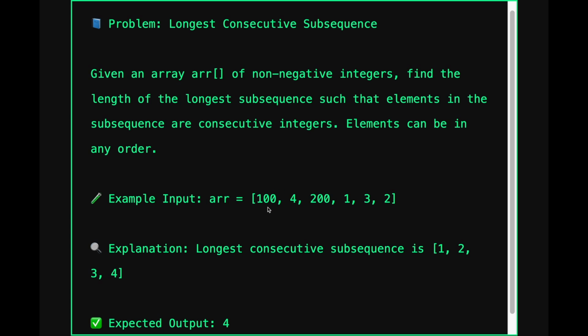So over here, if you see, the length of this particular subsequence of consecutive integers, which is starting from 100, will be 1 itself, right? Because I won't be able to find 101 also in this particular array, right? So the length would be just 1, right?